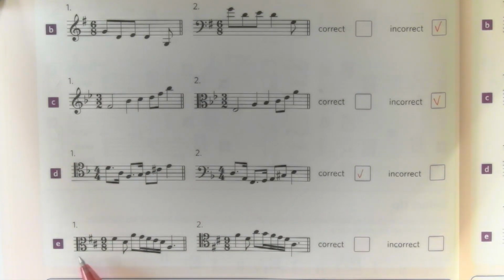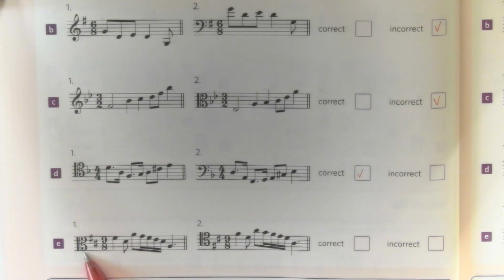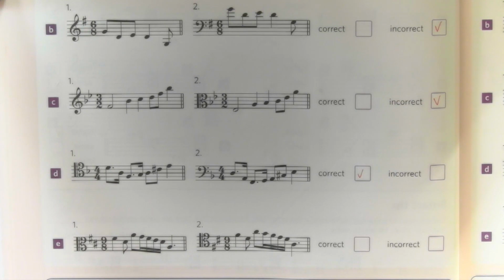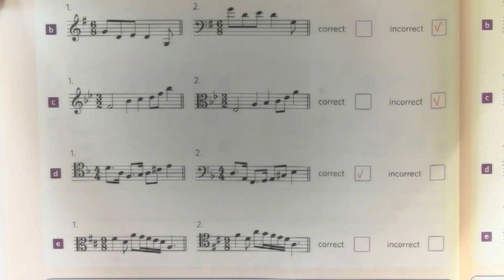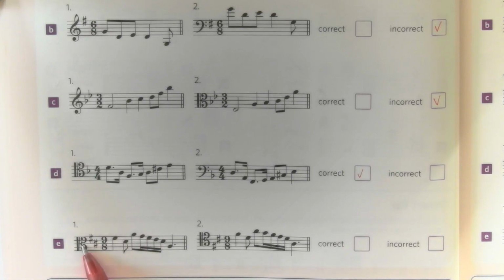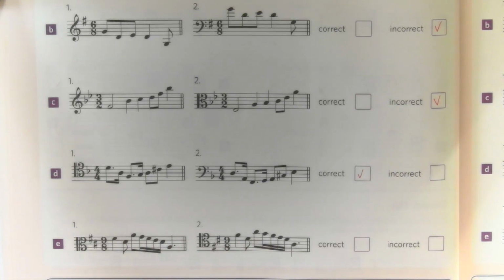In this last example, the two clefs in comparison are the alto clef and the tenor clef. So let's have a look. Let's remember the tip that I gave you in this video, that the two clefs are 2 steps apart. So if the notes are 2 steps apart, well, it will be the same note.